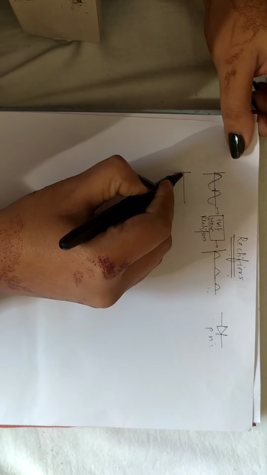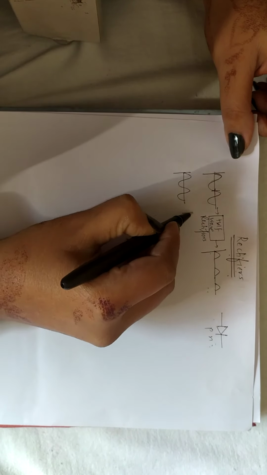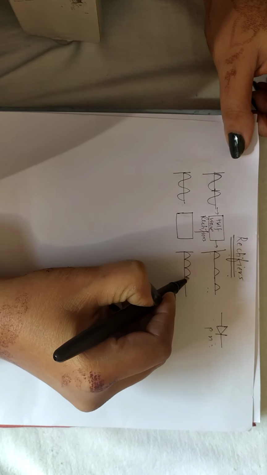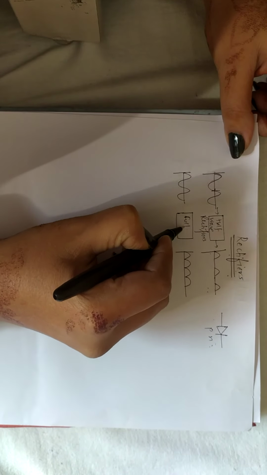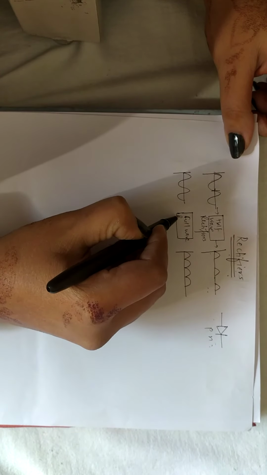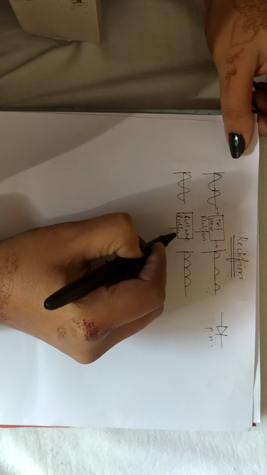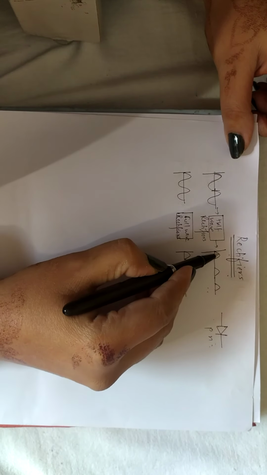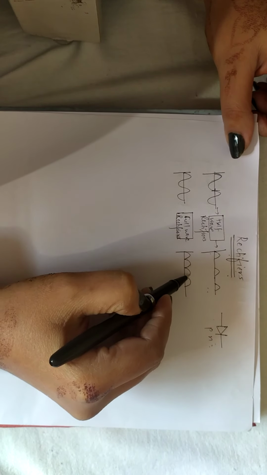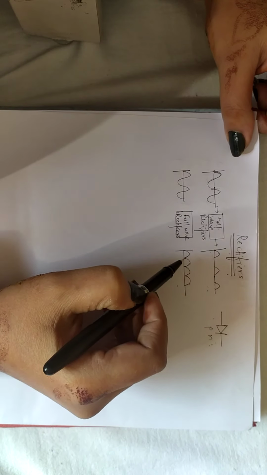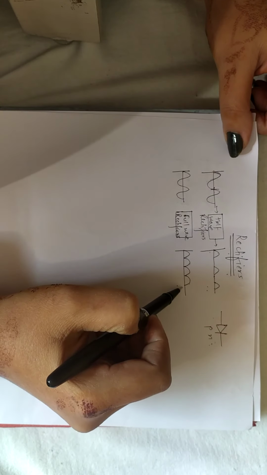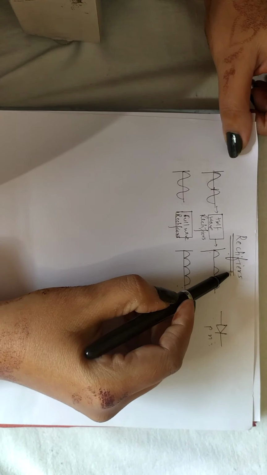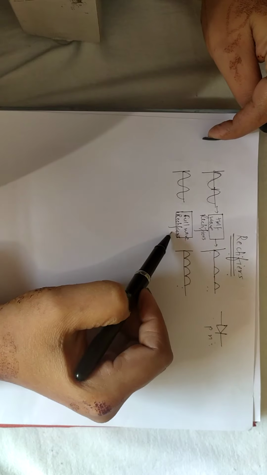When you have this input and the output is like this, it is called a full wave rectifier, because it converts the full wave into DC. Still it has some AC component like this one. This AC component is further filtered through filter circuits that contain only an inductor and a capacitor. That is not in your syllabus. You have to discuss rectifiers only, the half wave rectifier and the full wave rectifier.